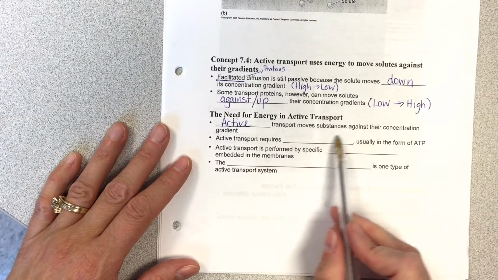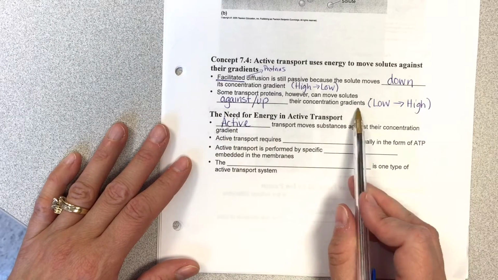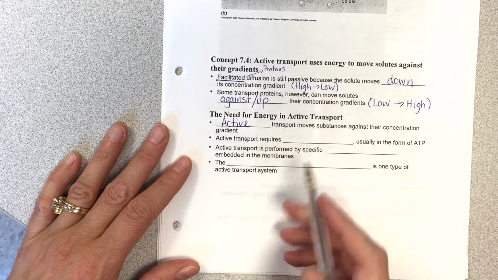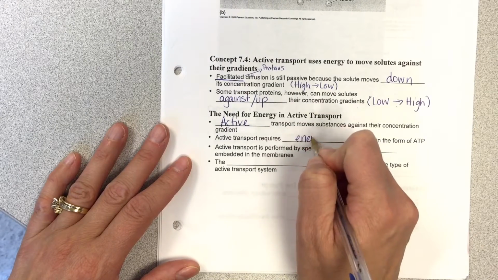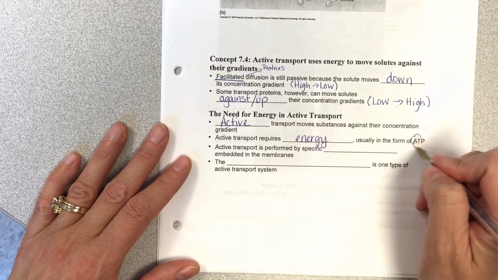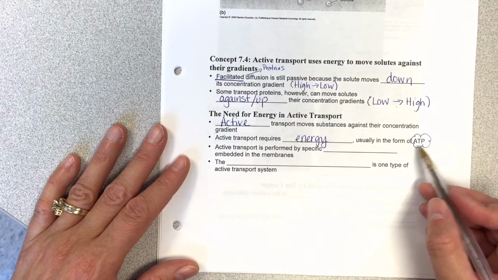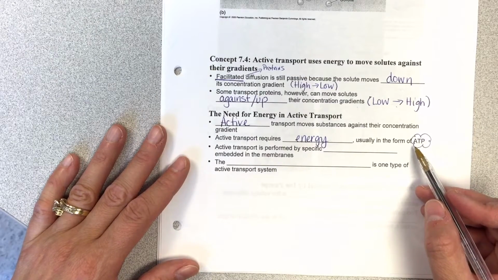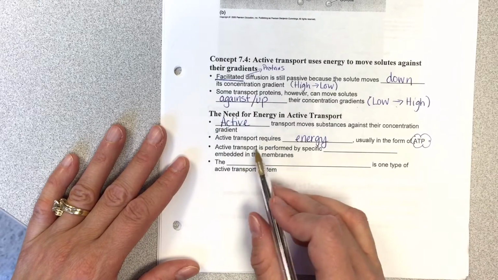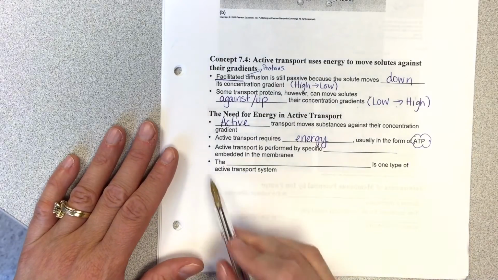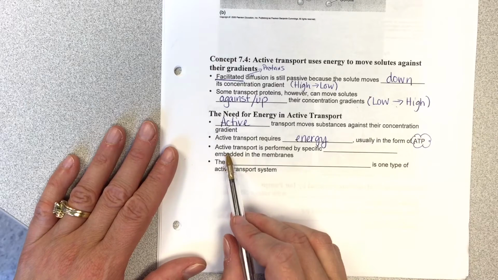moves substances against their concentration gradient, low to high, and requires energy, and the form of energy is that energy molecule ATP. Remember, it has that phosphate group, which was one of our functional groups, and has 3 of them, and when they come off, it releases lots of energy that can do cellular work, like move things against the concentration gradient.